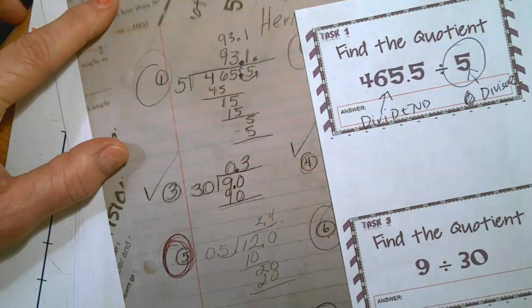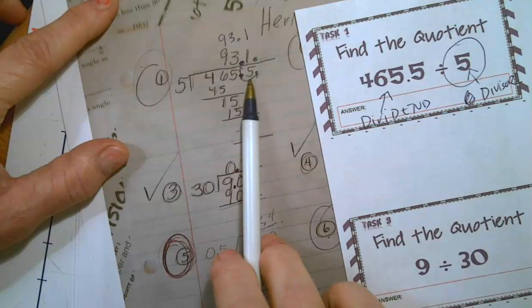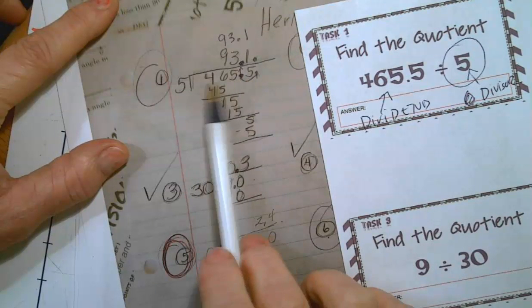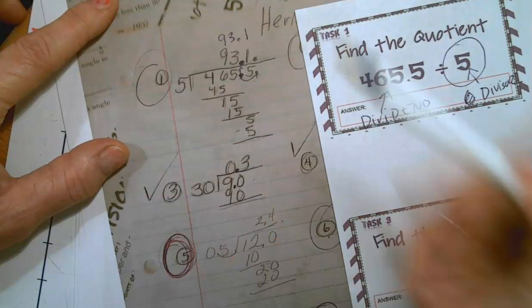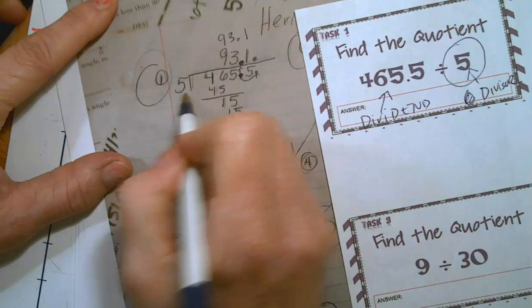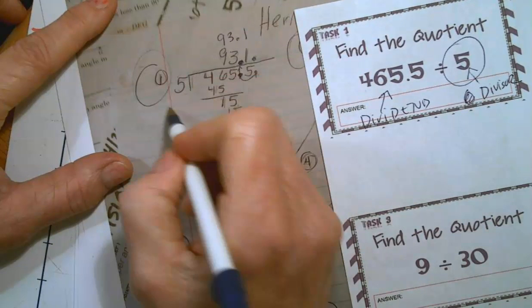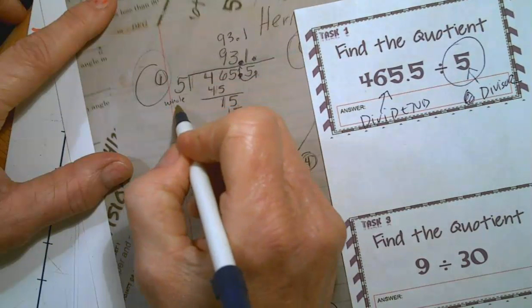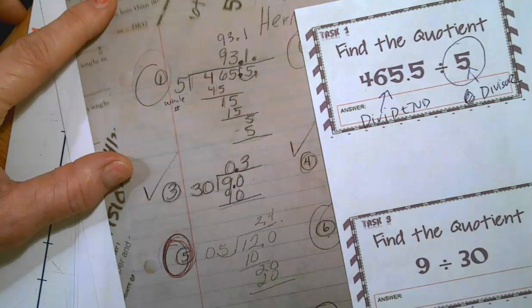When do you know when to shift that decimal point in your dividend? When the divisor has a decimal point, you shift it. But if it doesn't, this is a whole number right here, so I don't need to shift my decimal point. I just go straight up.